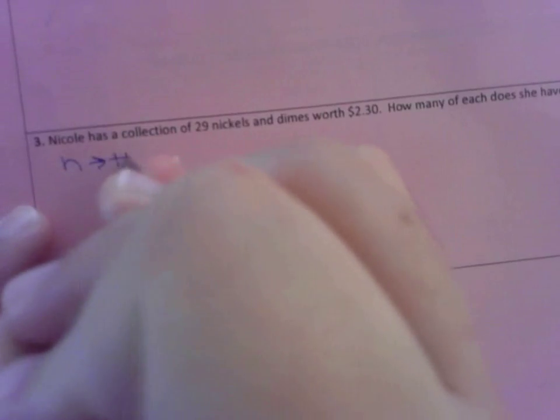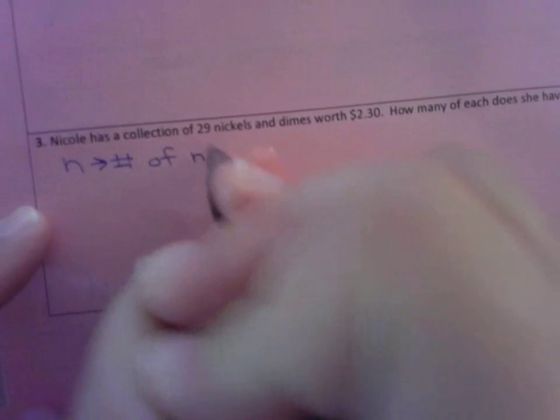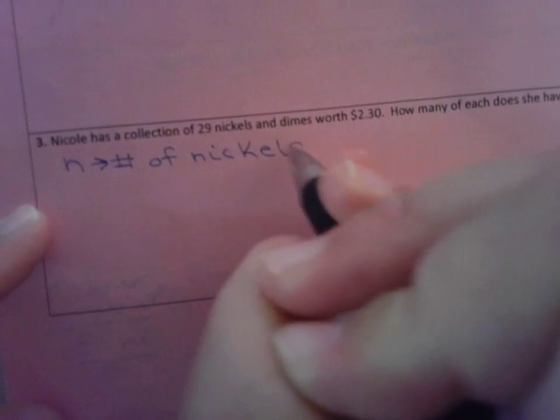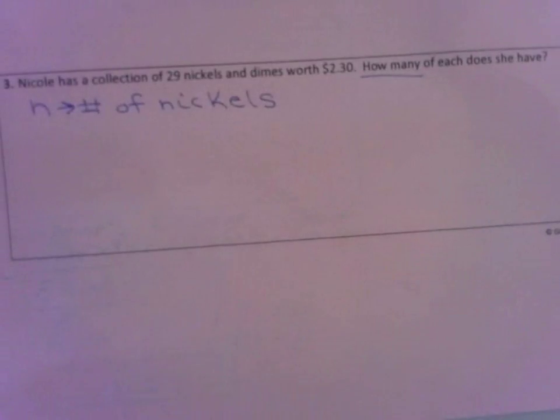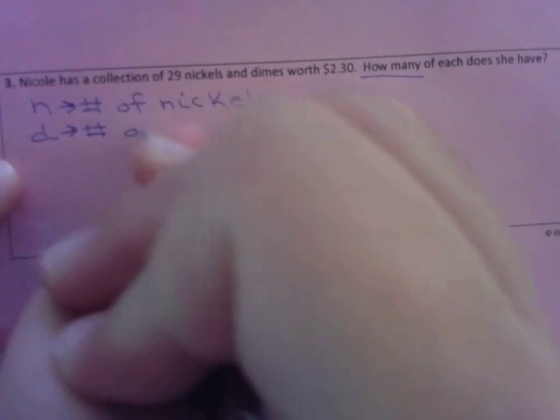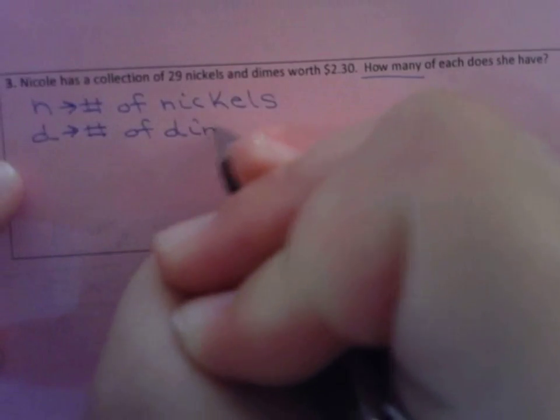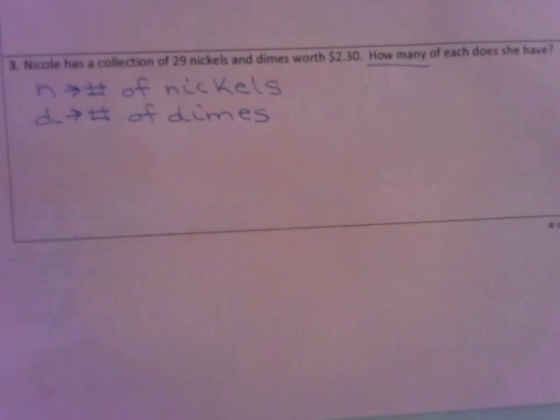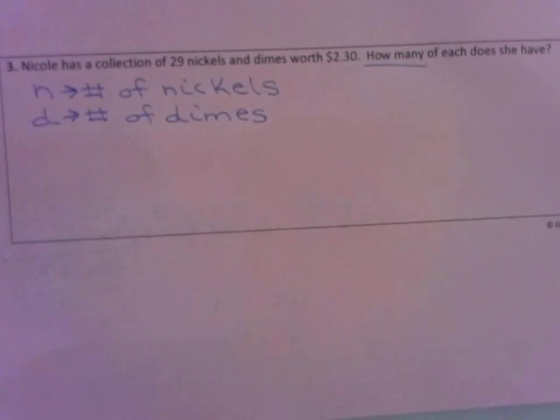So let's go ahead and we're going to let n be the number of nickels. Now be careful, it's not the price, it's the number because I want to know how many of each. So I want to know the number of nickels, which I'm going to let represent n. Could use x and y, doesn't matter. And d is going to be the number of dimes. Look for what they're asking for, and that will help you figure out what your variables are. So it is how many of each. So number of nickels, number of dimes. Any questions?